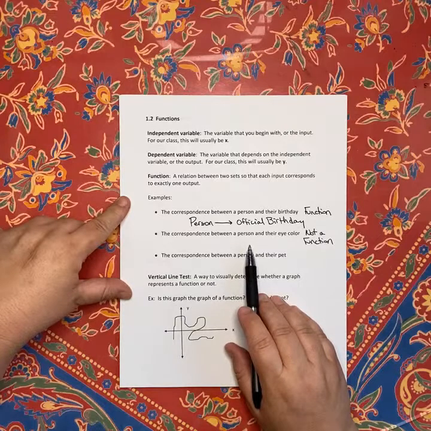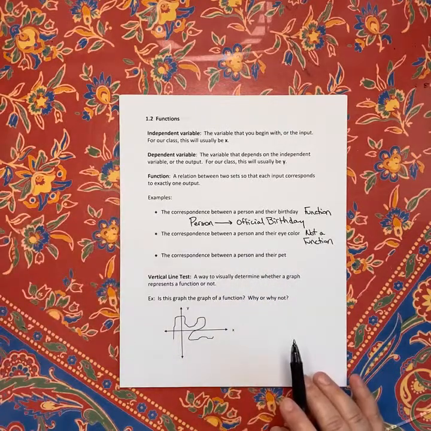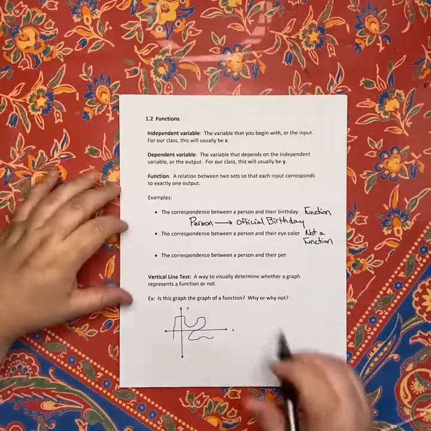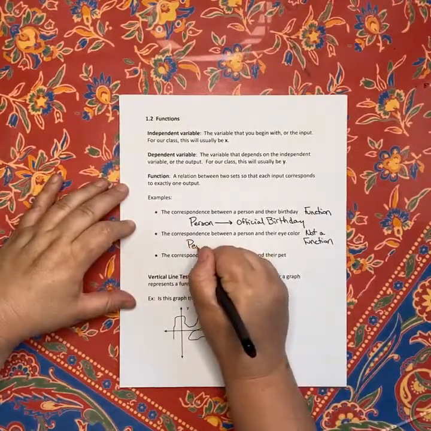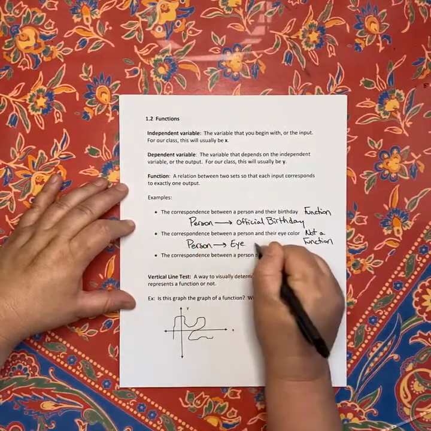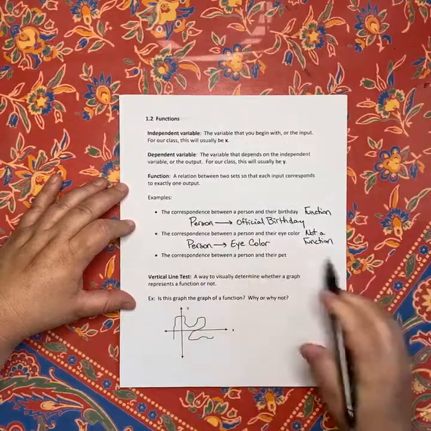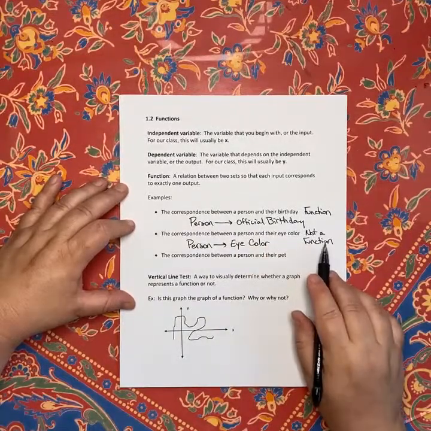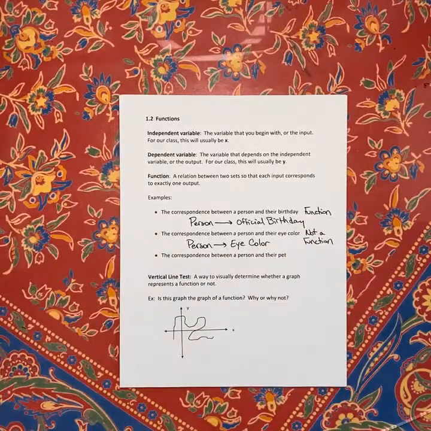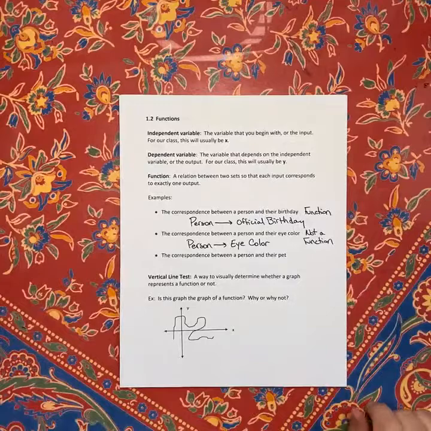So one person might have one blue eye and one gray eye, or one blue eye and one green eye. And so if you associate a person with an eye color, it's not a function, because for some people, this arrow goes into two different eye colors. So one person corresponding to two different eye colors, not a function.